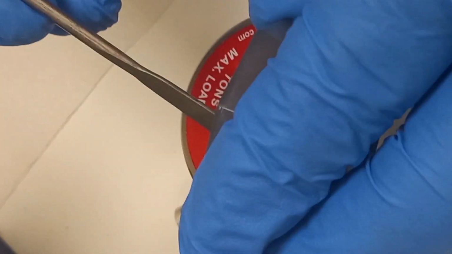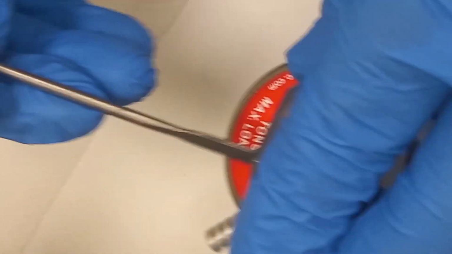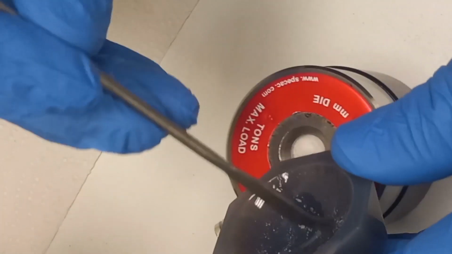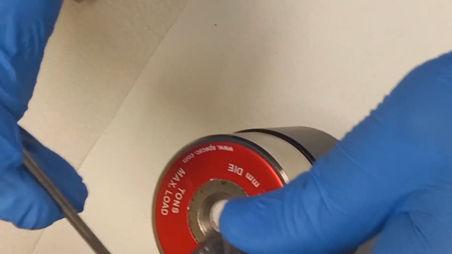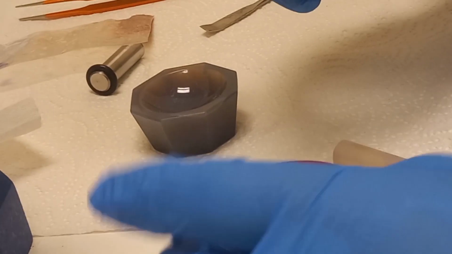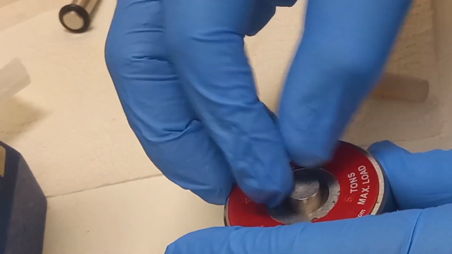FTIR spectroscopy is widely used in various fields such as chemistry, material science, pharmaceuticals, forensics, and environmental analysis for qualitative and quantitative analysis of samples, identification of compounds, and monitoring chemical reactions.